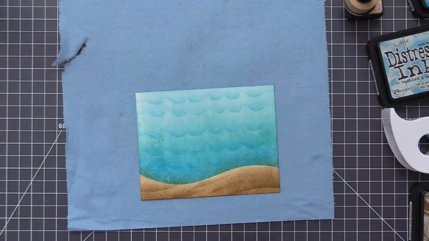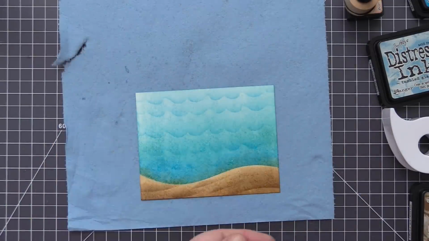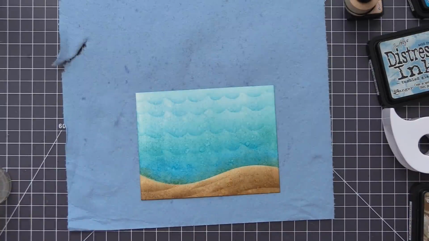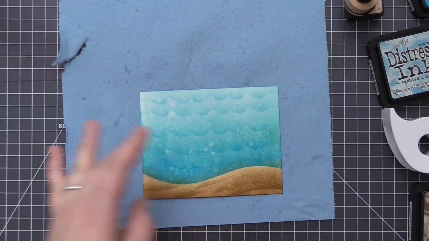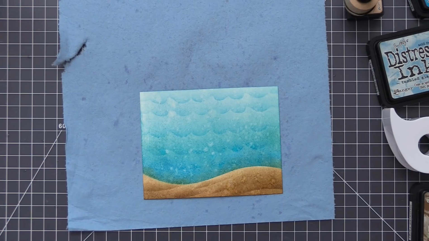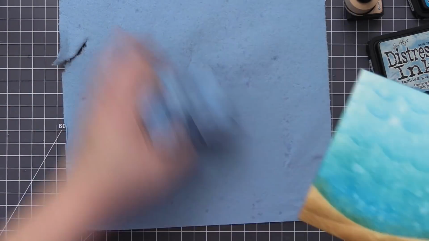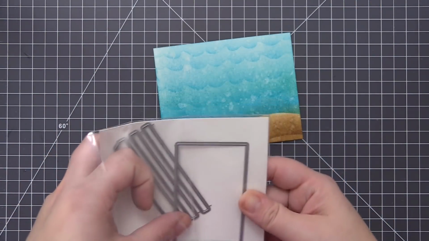Okay, so now if you know me, you know I'm going to probably add water to this distress ink. So I just have my distress sprayer here and I'm adding some water to my hand and I'm just flicking that onto the panel and then I'm dabbing that up with a paper towel. And this is going to react with that distress ink and give us those little white splotches. And I love doing this with water especially because it almost looks like air bubbles and we're going to add fish to the scene. So it's just going to really help to add to the overall look that we're going for.